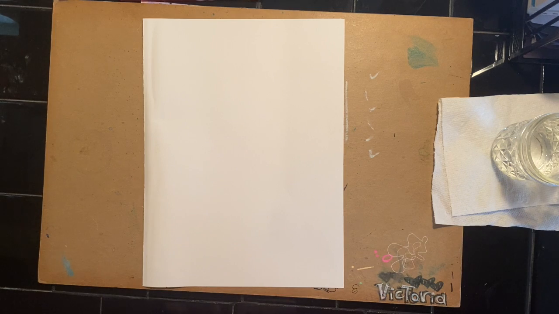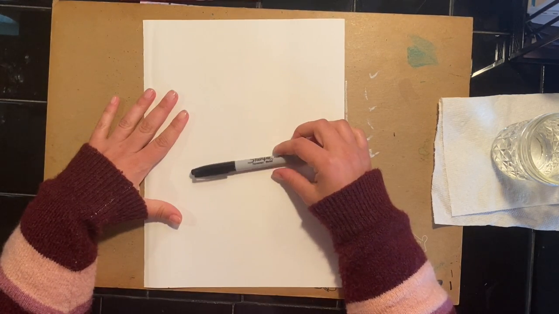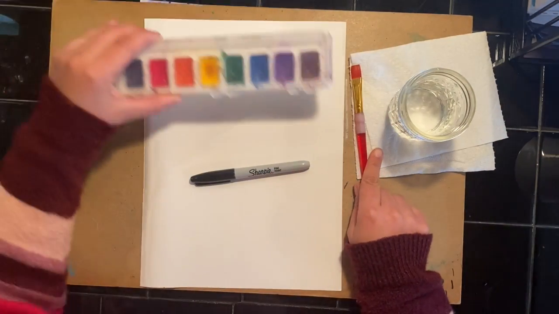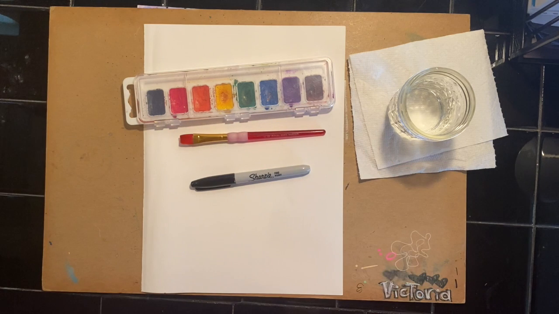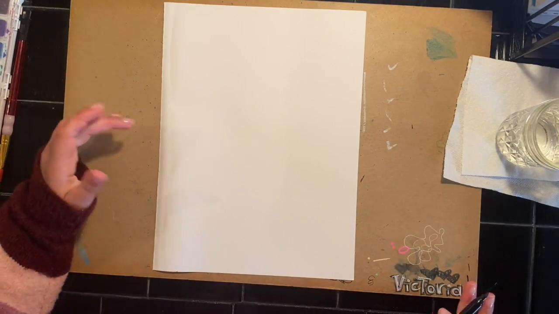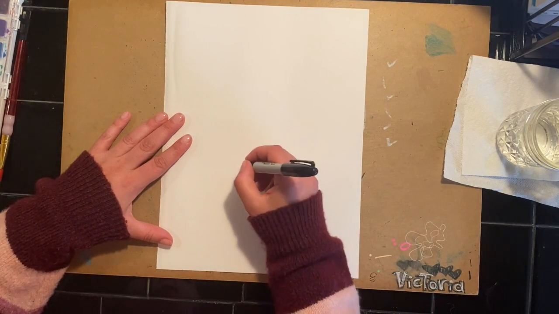For today's project, you're just gonna need a white piece of paper, your Sharpie, water and paper towel, a flat paintbrush, and watercolor. And we're gonna be creating an easy drawing of buildings, a city landscape drawing. So we're gonna begin by making the first 3 buildings of the drawing.